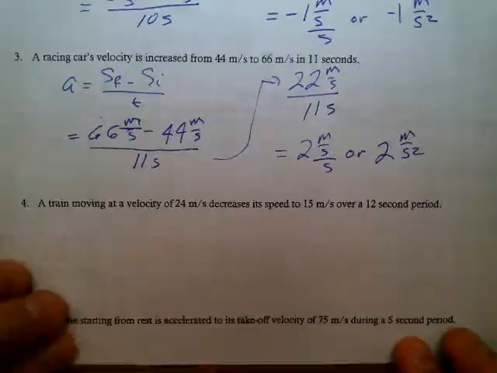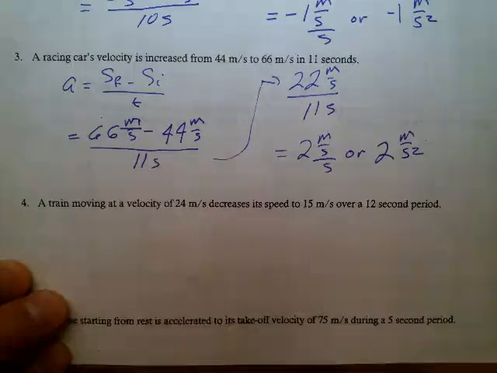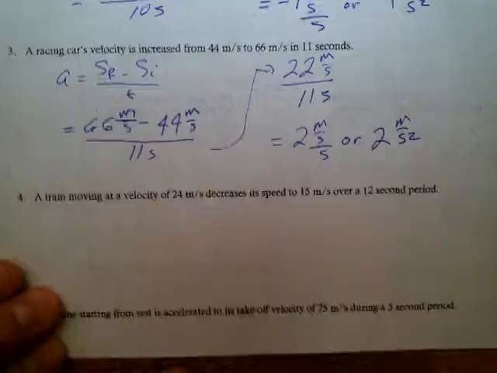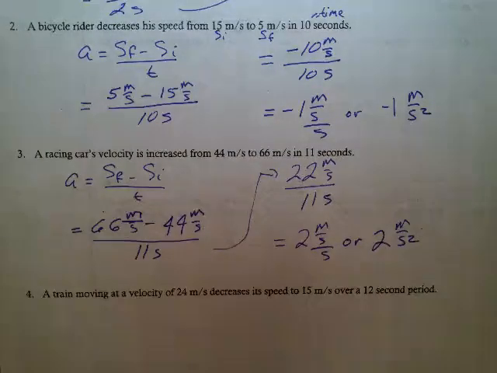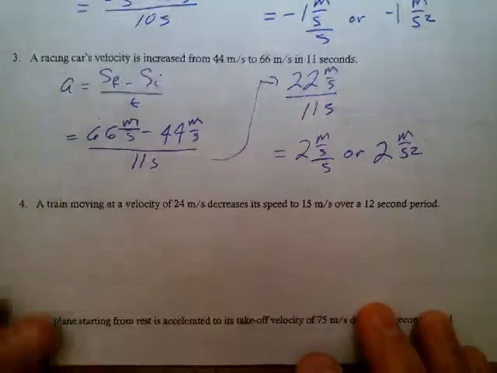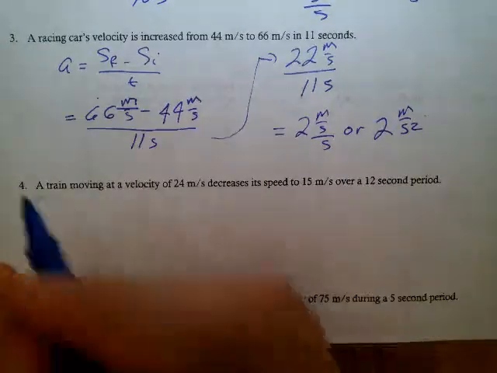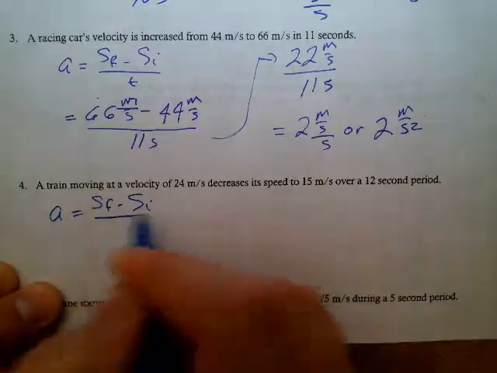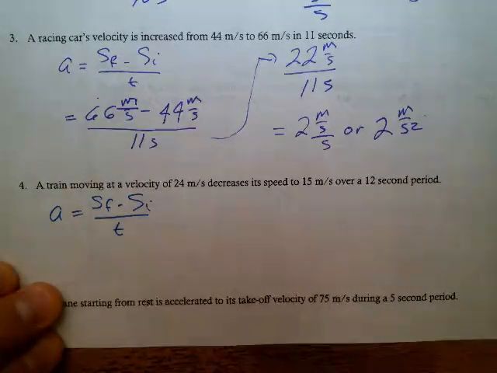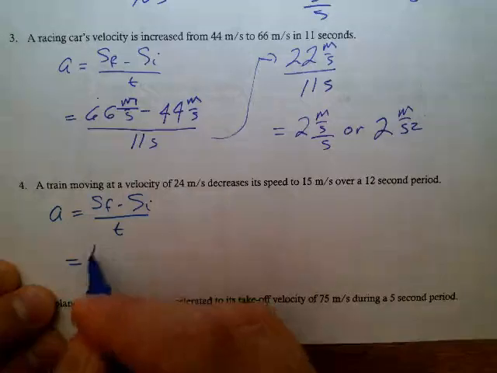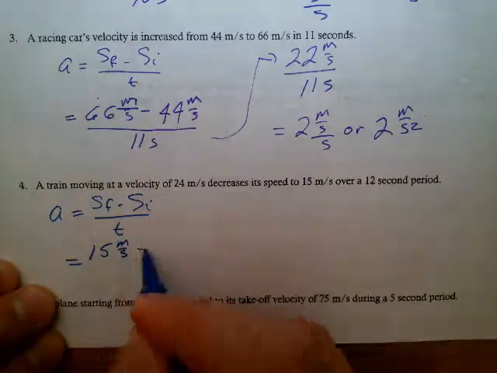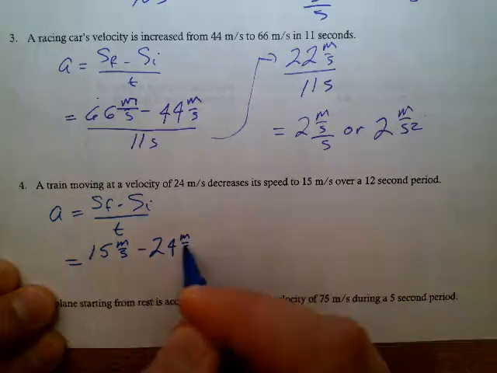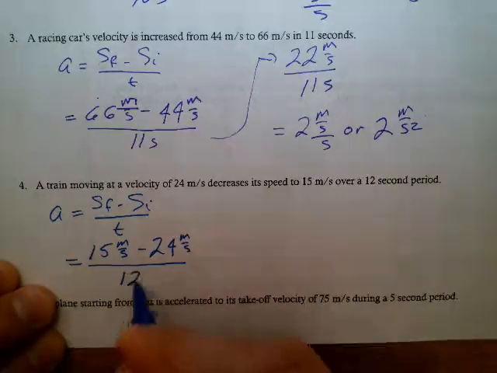Let's do number 4. Number 4 says, a train moving at a velocity of 24 meters a second decreases its speed to 15 meters a second over a 12-second period. Here we go. So we'll work it out as acceleration is speed final minus speed initial, and we divide that by time. And no, you're not imagining it, I just changed pens because my purple pen was running out. Let's fill in the numbers and units. 15 meters per second minus 24 meters per second, and we divide all of that by 12 seconds.